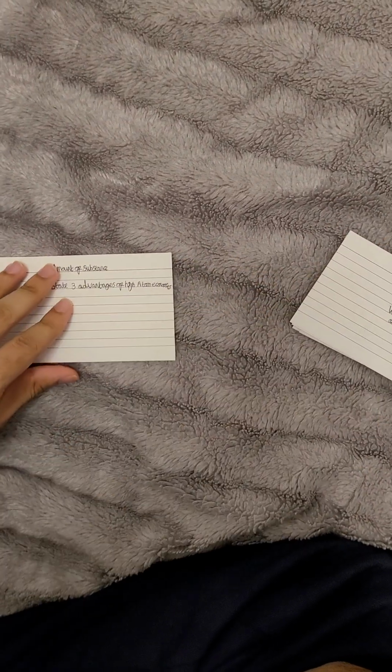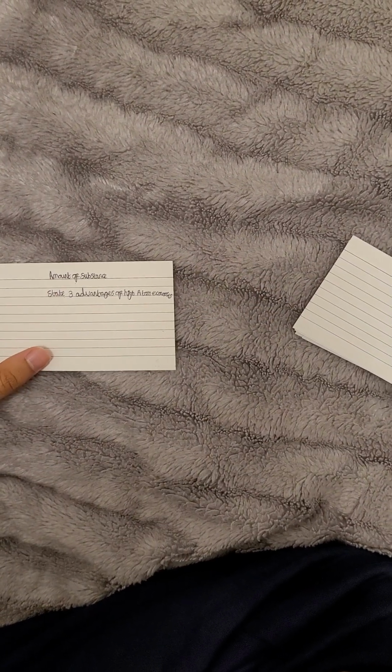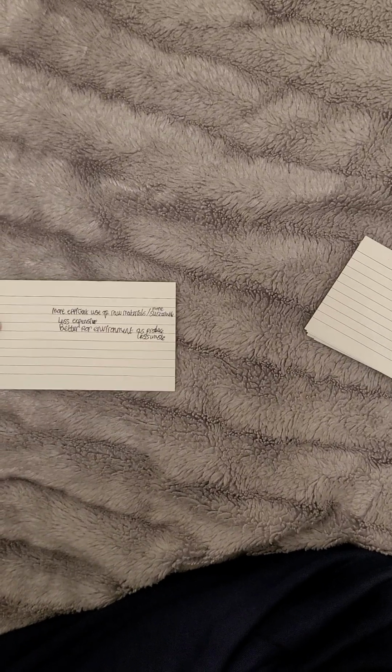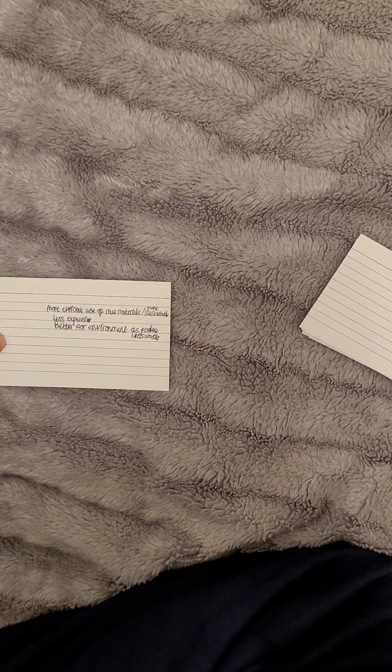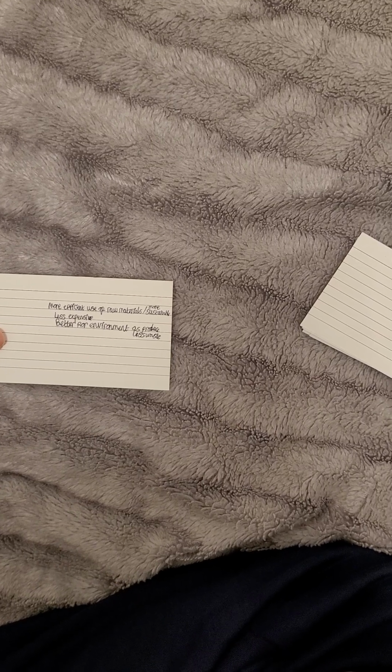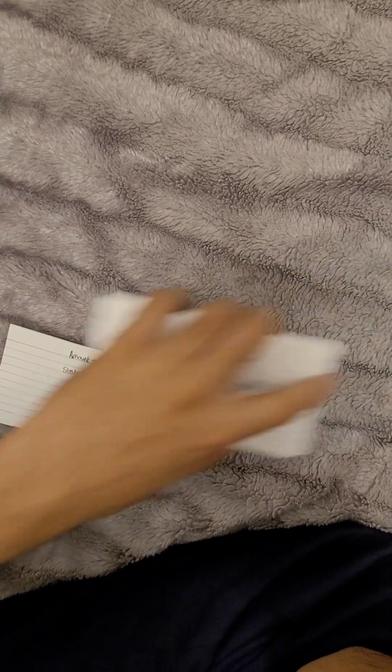State 3 advantages of high atom economies: more efficient use of raw materials, more sustainable, less expensive, and better for the environment as it produces less waste. And that is the amount of substance flashcards.